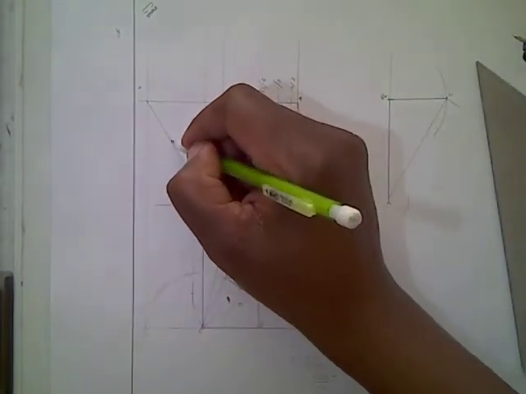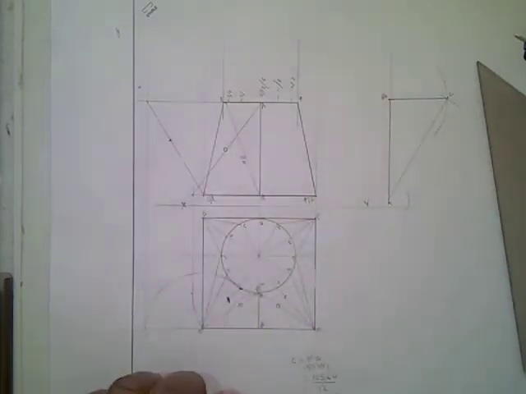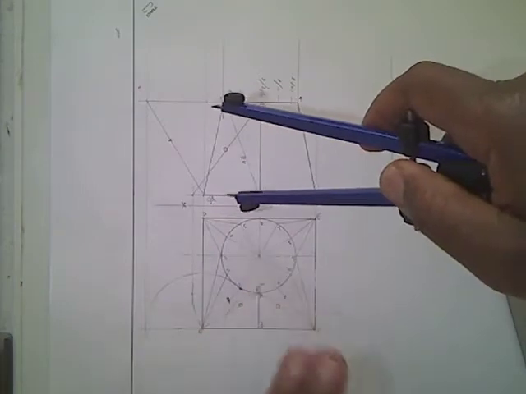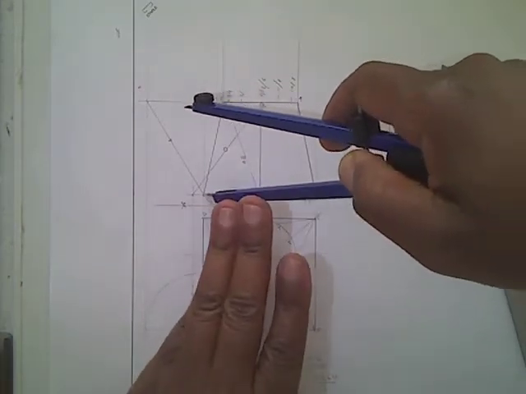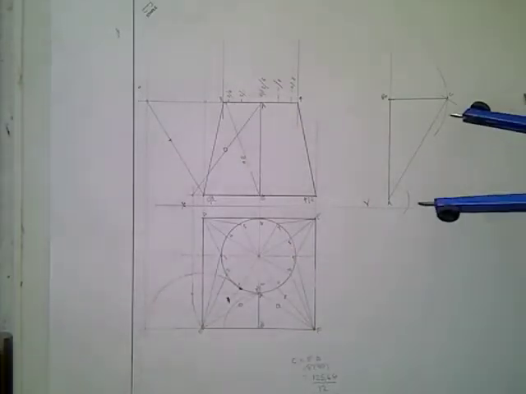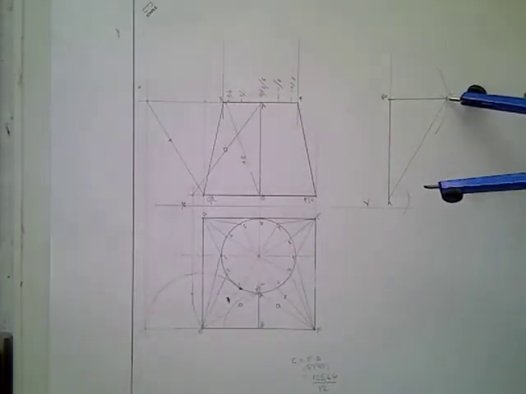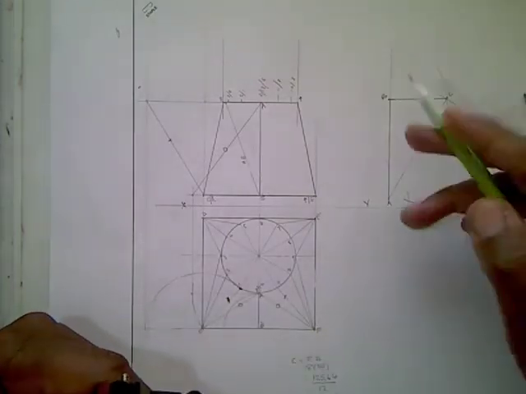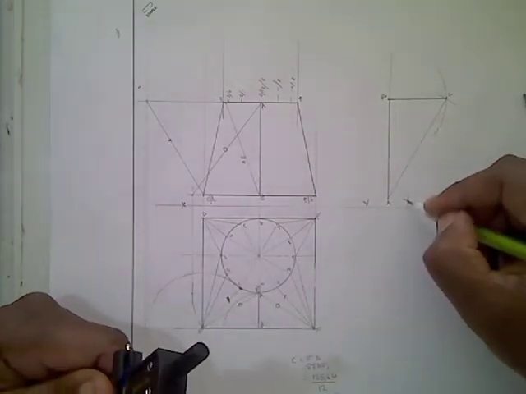This one is this true length. Now I take that true length from C. It will lead me to 1. Here is my 1.